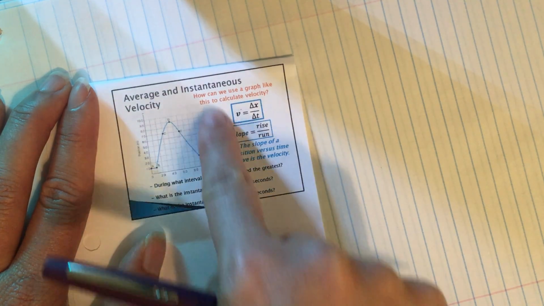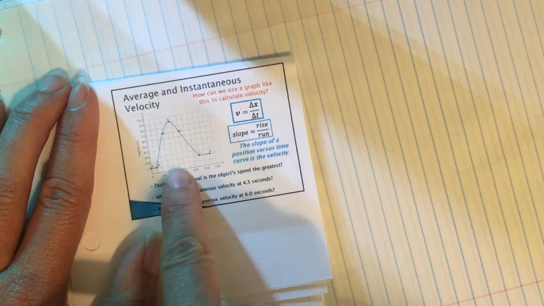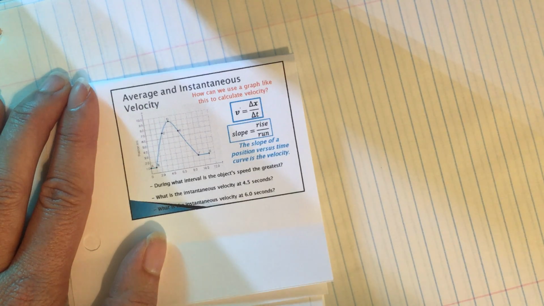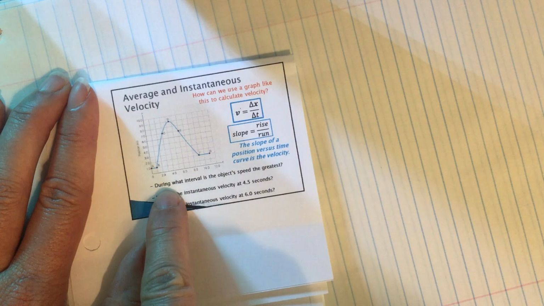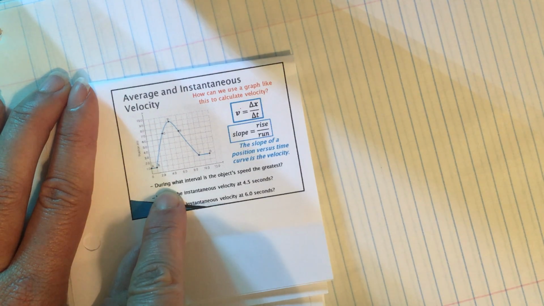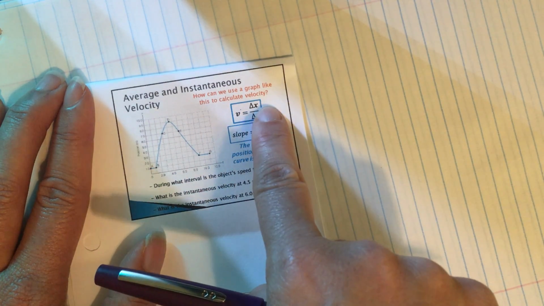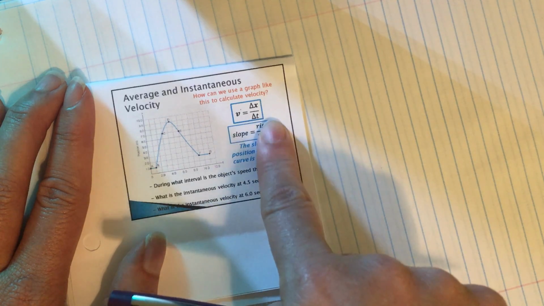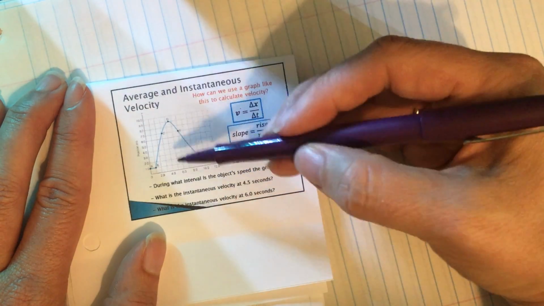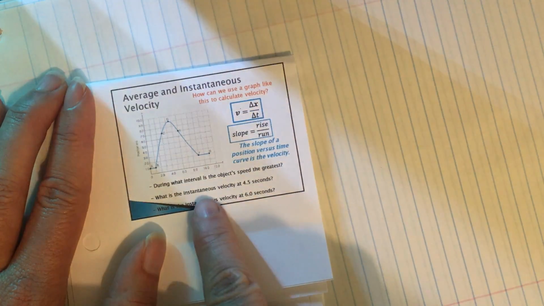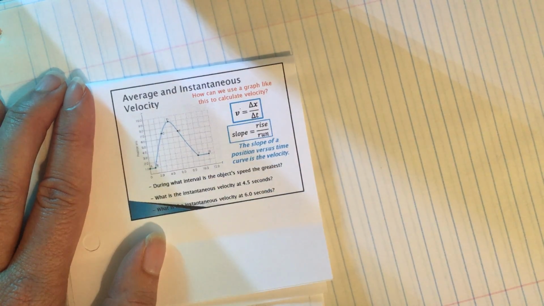And you can tell a lot about an object by looking at its position versus time curve. Like, for example, the first question says, during what interval is the object's speed the greatest? Well, if velocity is the change in x over change in time, the rise over the run, where would the object's speed be the greatest?